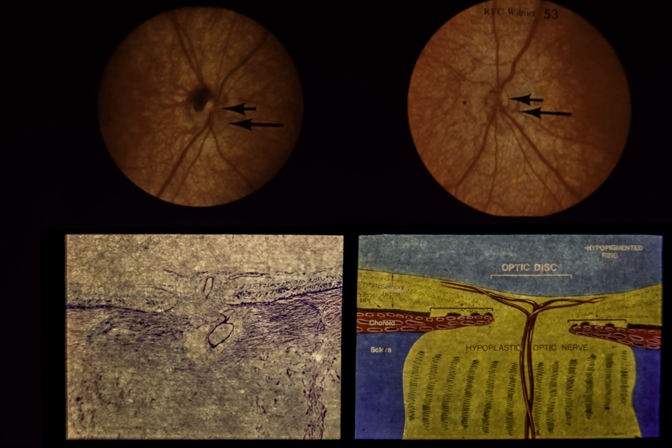Lower right, the artist's sketch of a hypoplastic optic nerve shows the relative size of the nerve and disc in relationship to the surrounding area. Note that the area surrounding the optic disc is relatively hypopigmented due to hypoplasia of retinal pigment epithelium.